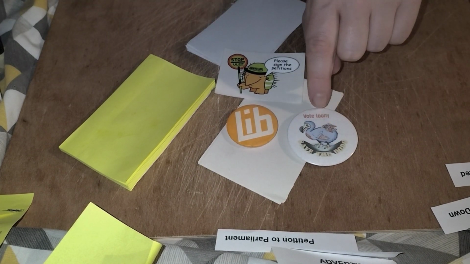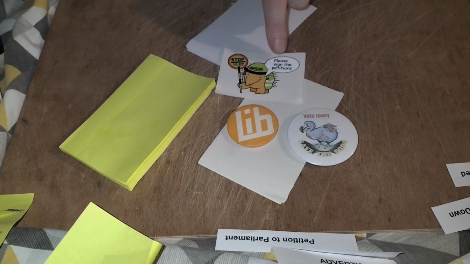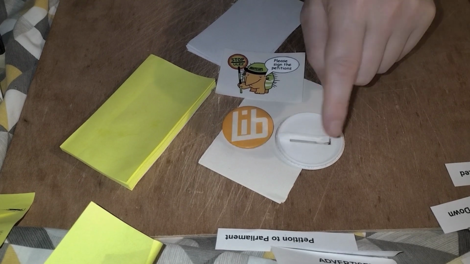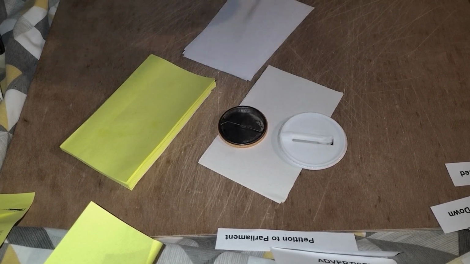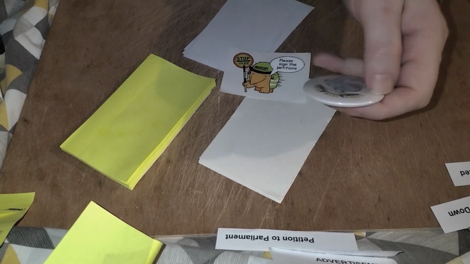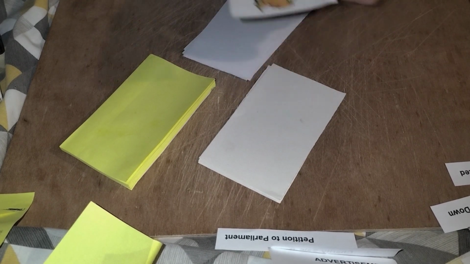All this badge says is vote for Looney Party, right? And this is saying, please sign the petitions to stop ULEZ. There is no registration or company ID on them at all. It doesn't need it as long as the purpose is to further the objective of the cause.